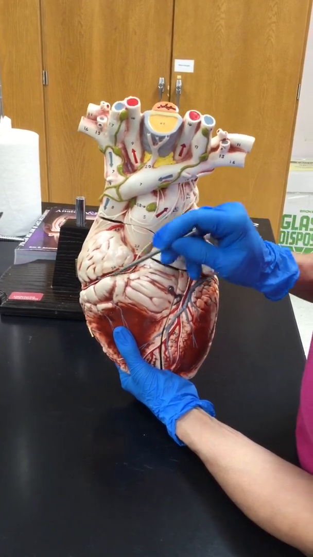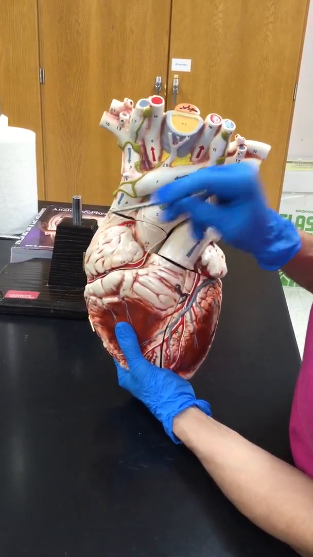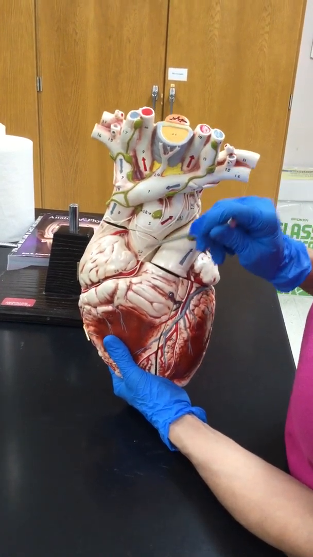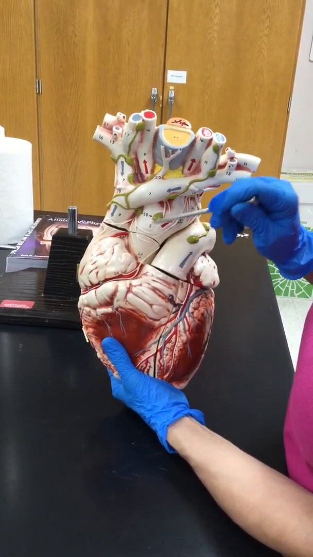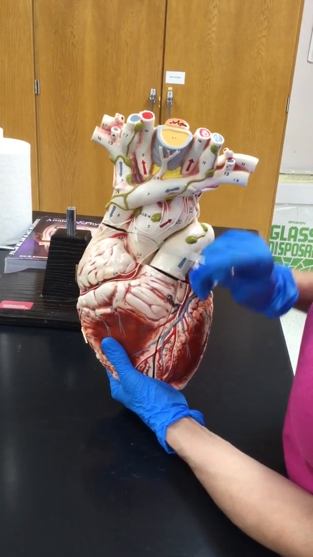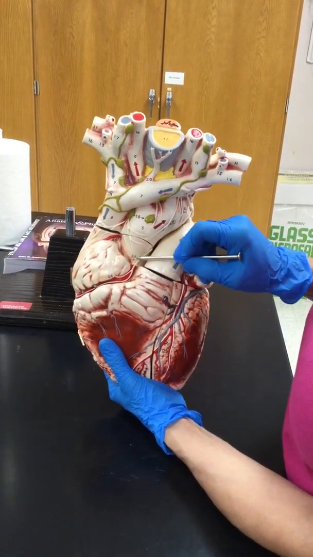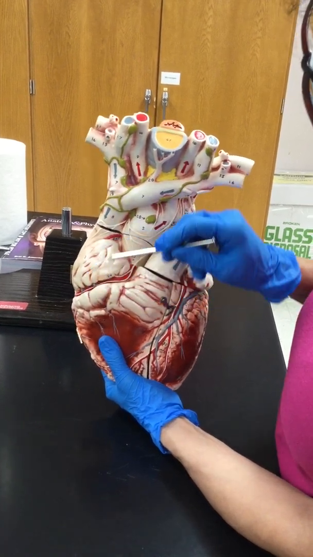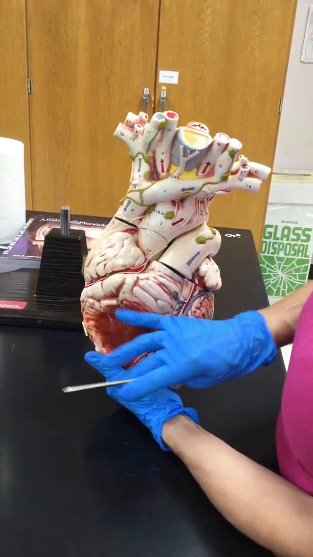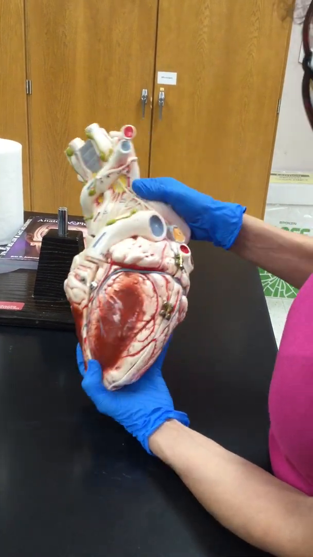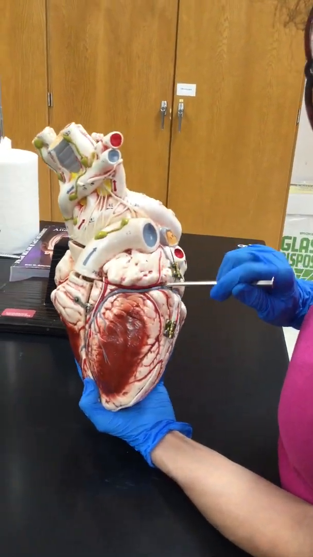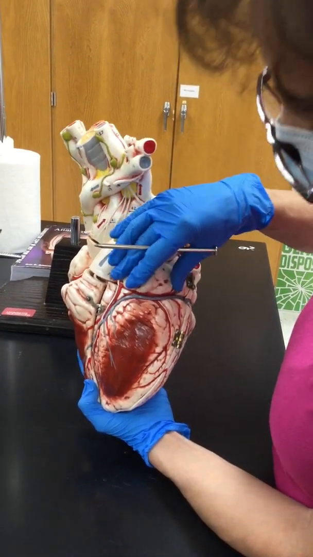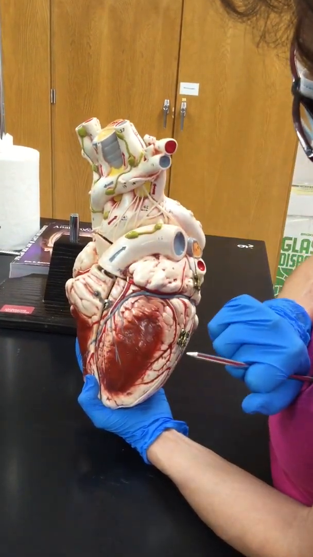These blood vessels provide blood supply to the heart. They are branches of the aorta, the ascending aorta. This is the part of the aorta that goes up, which is called ascending. This is the right coronary artery running in between the right atrium and the right ventricle, and this is the left coronary artery running between the left atrium and the left ventricle.